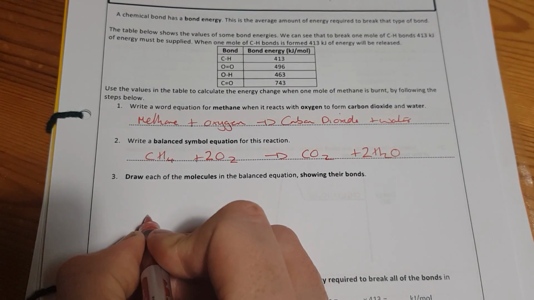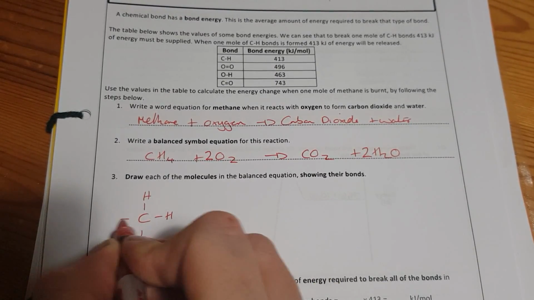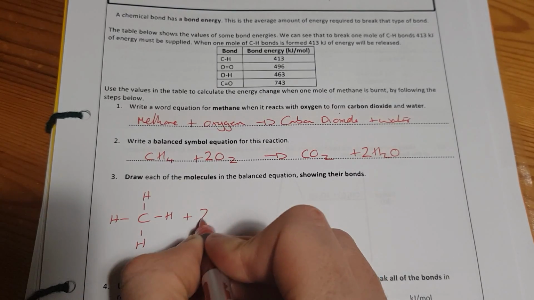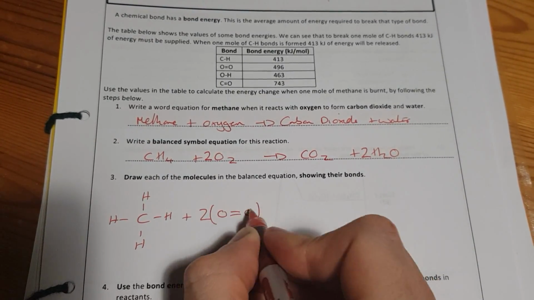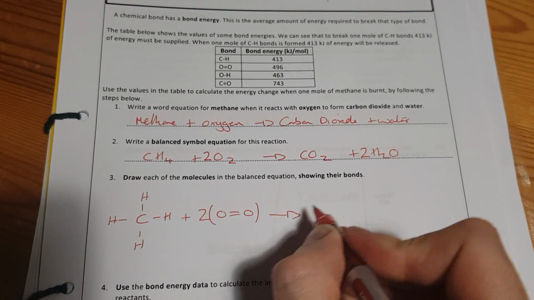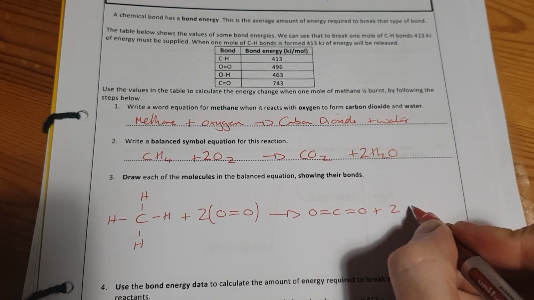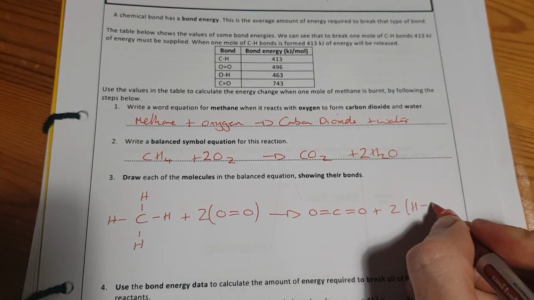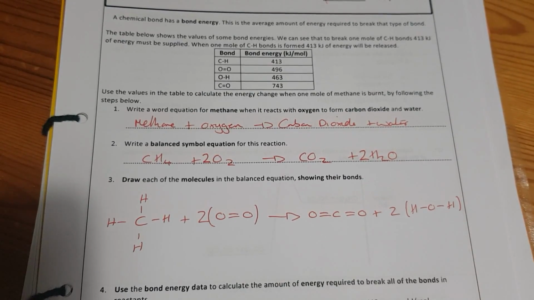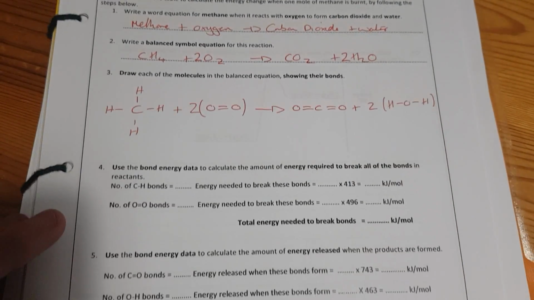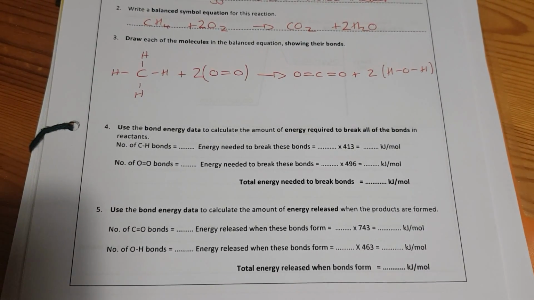Okay, so we've got methane, CH4. We've got 2 lots of oxygen, so I'm going to put that in brackets, so I've got 2 lots of this molecule. I've got carbon dioxide, and again I've got 2 lots of water, so I'm going to put it in brackets. So I've got 2 lots of this molecule. This example is broken down for you. It won't be like this in the exam. You're going to have to structure it yourself.